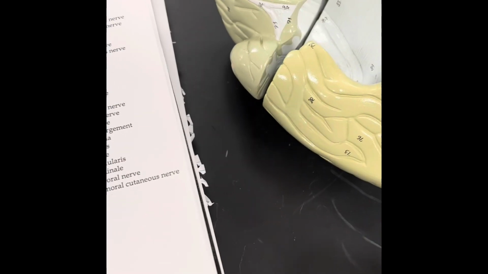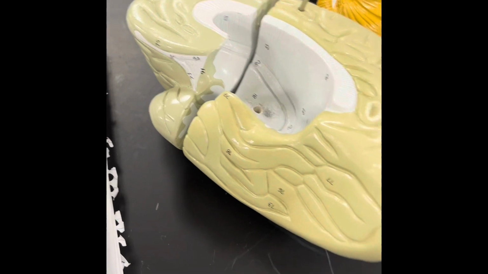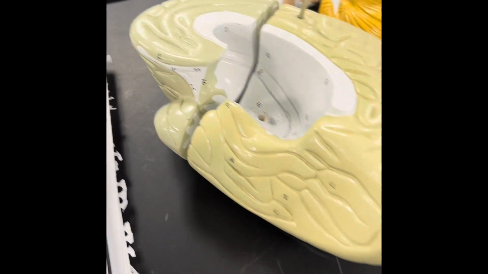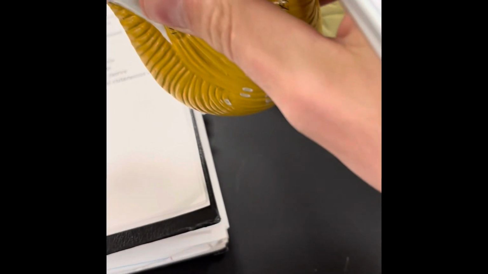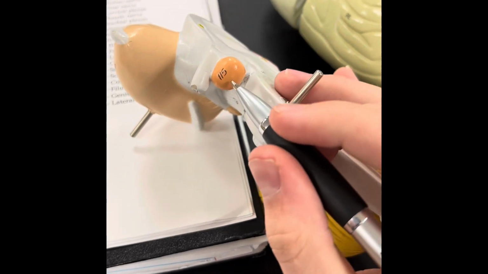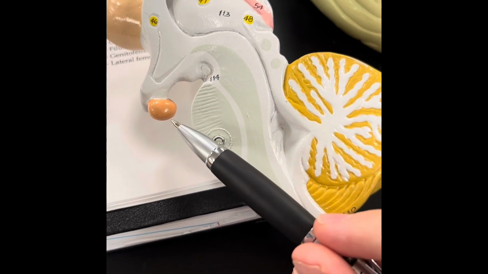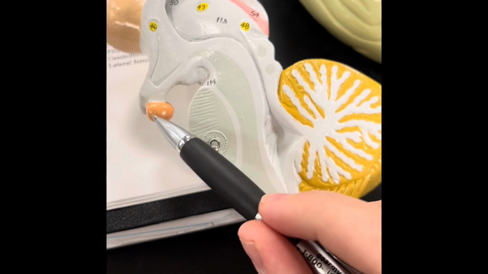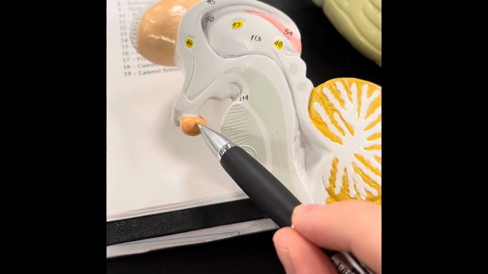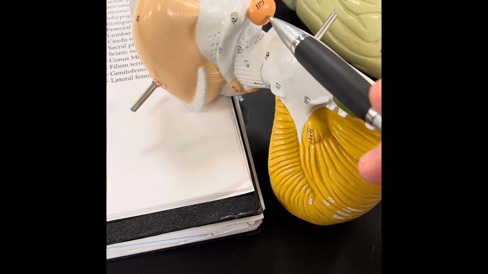Next, we got the pituitary gland. This will be that thing that the cerebellum was attached to. 115, right there. That's how it normally looks. This is the pituitary gland.